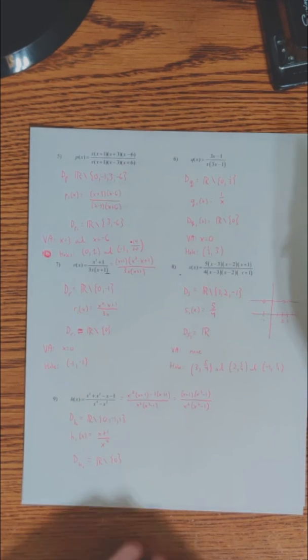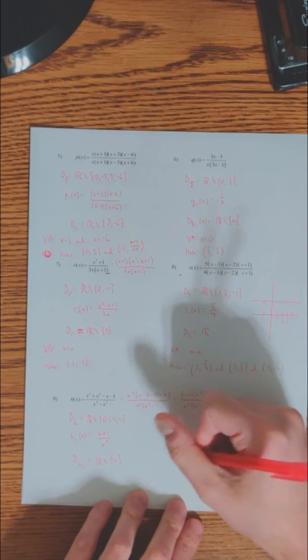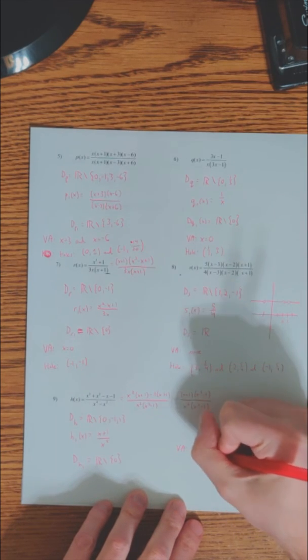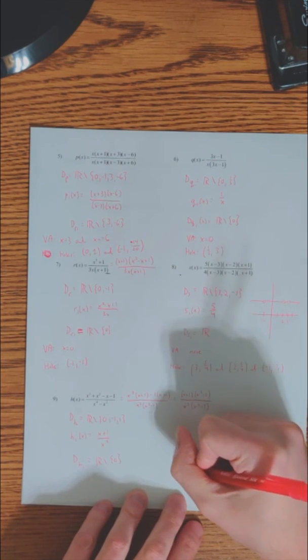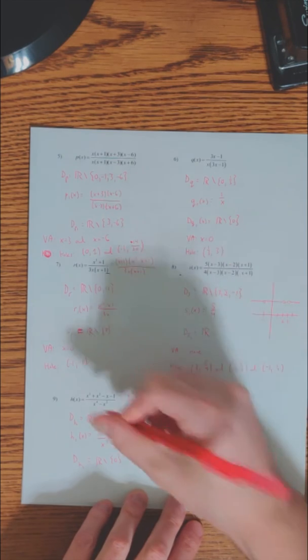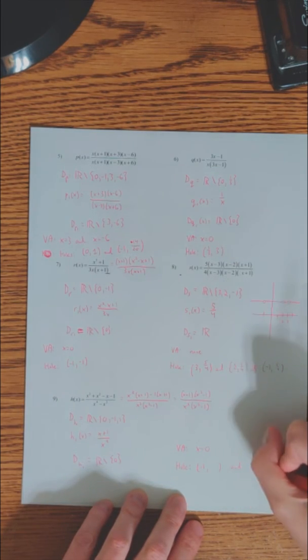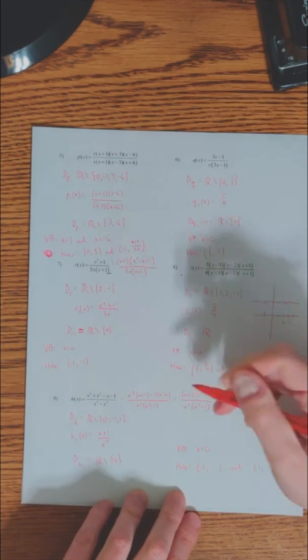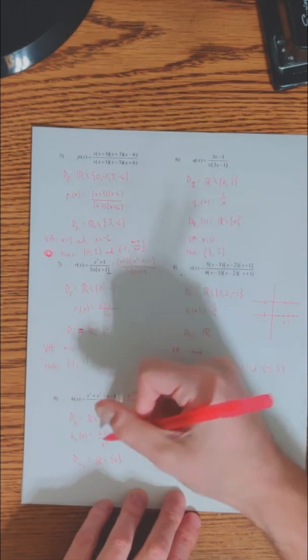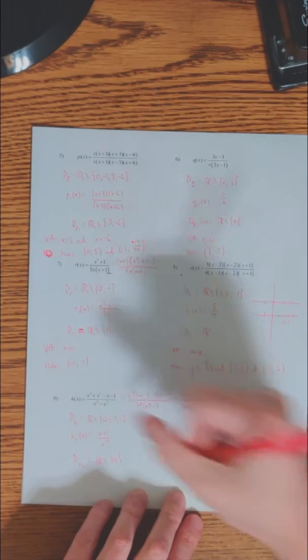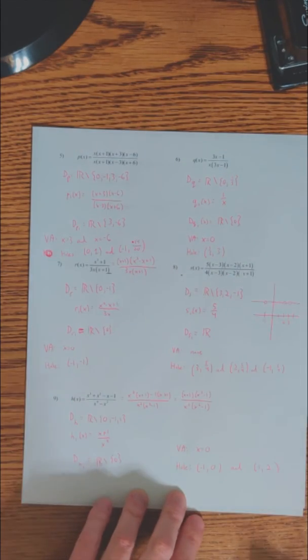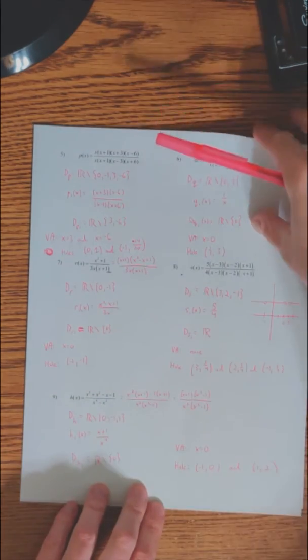with 3 holes. And then finally, in problem number 9, we have a vertical asymptote at x equals 0, because there's a problem there. And our hole is at -1, and there's another hole at 1. And then to find the y values, I just plug that in. Well, at -1, this is 0. And at 1, this is 2. And there you have it.